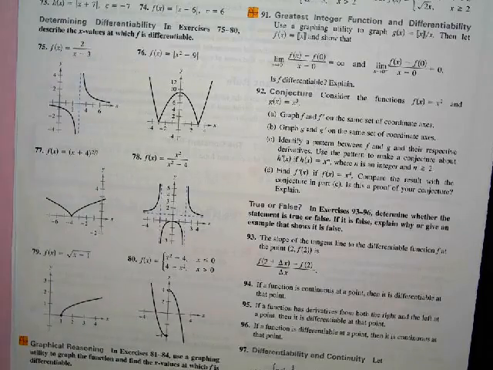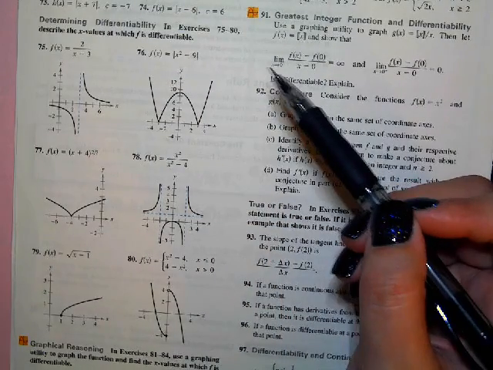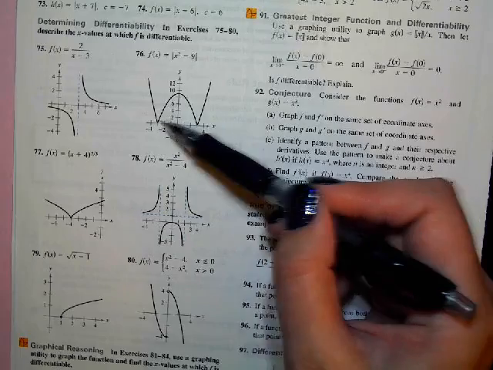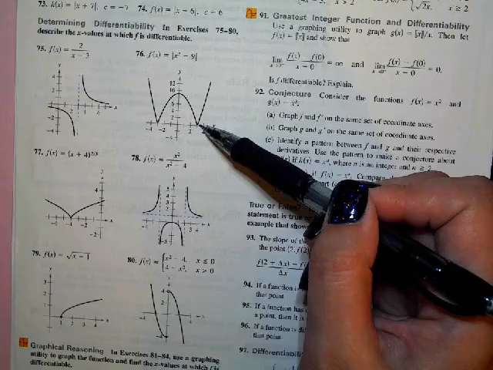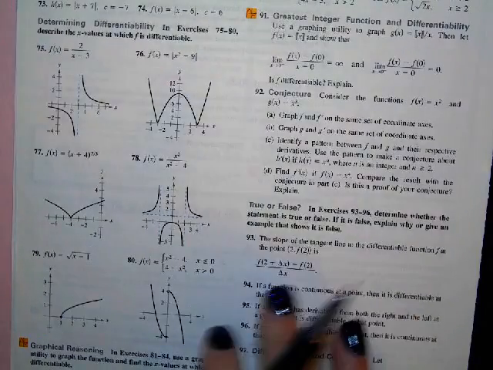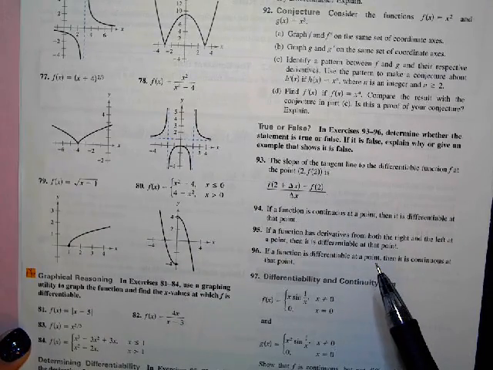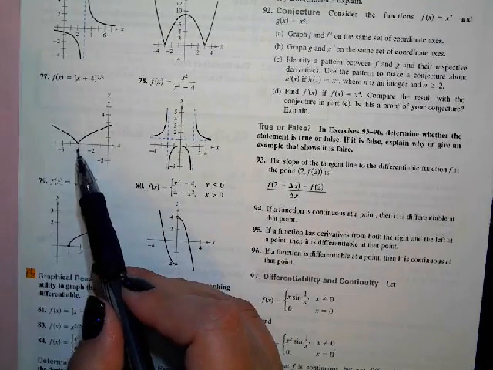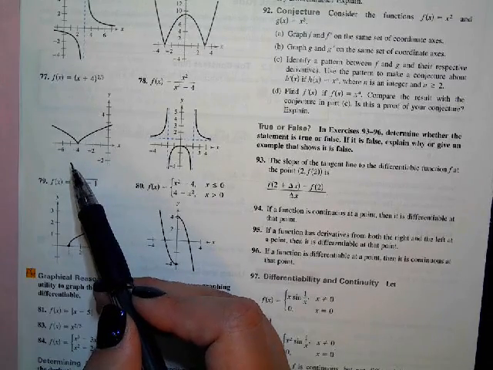Okay, for 76, what is the issue? x equals -3, x equals 3. What's the reason? Yep, corner or cusp. Typically, people group those together because they're so similar. Okay, corner or cusp. All right, 77, what's the issue there? x equals -4, so it's differentiable everywhere else, just not at -4 because of a corner or cusp. 78.